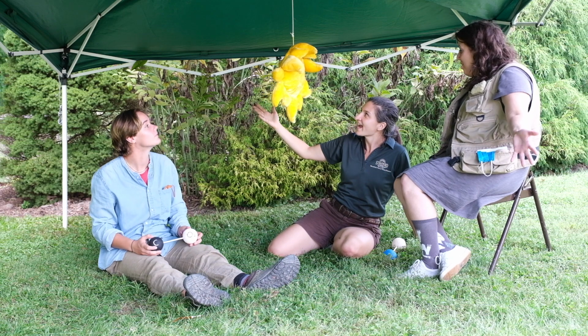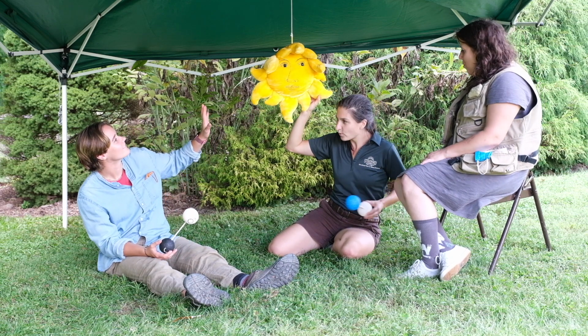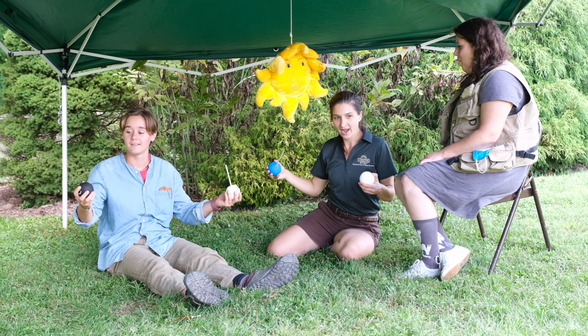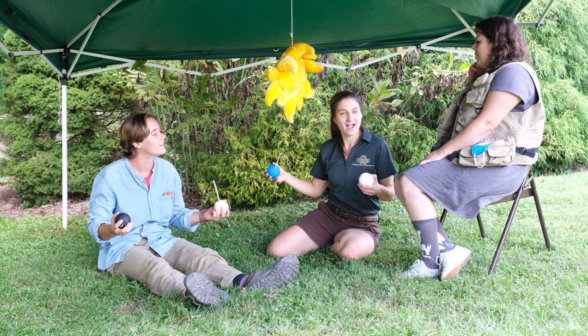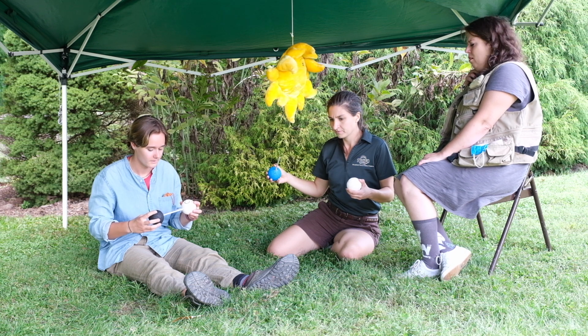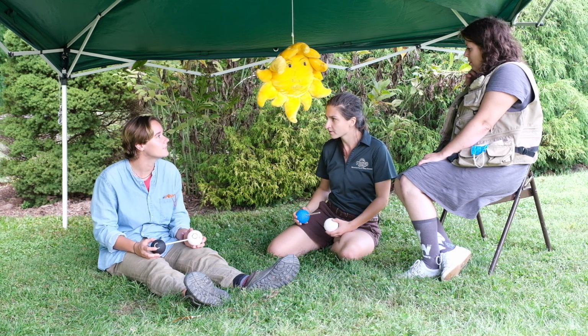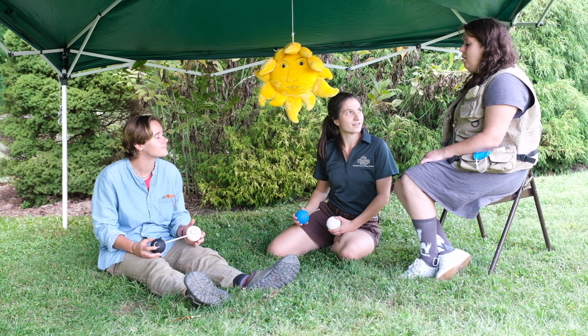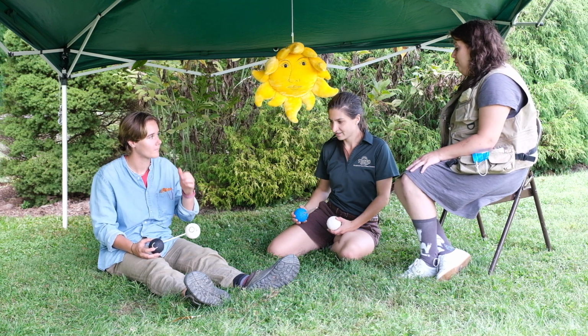Now that we have our energy, we can break them apart. Now, good job, friends. Let's rearrange these molecules into what was that called again? A carbohydrate? That's right, a carbohydrate. It's the simplest form of sugar found on Earth.